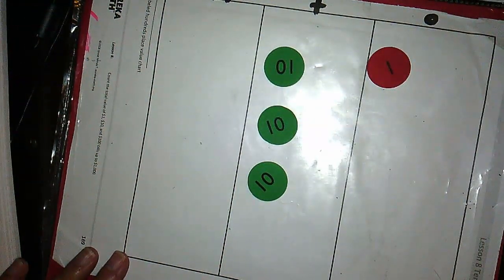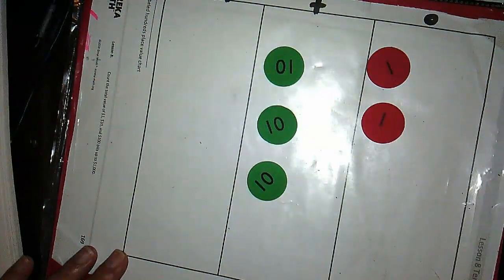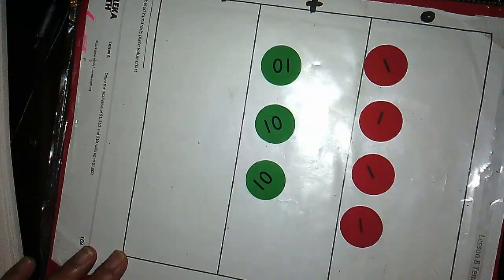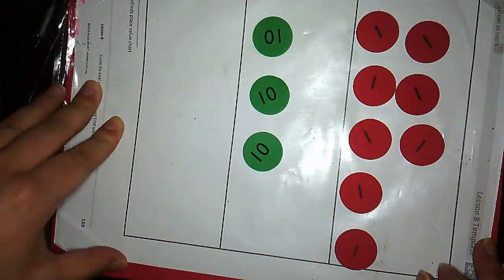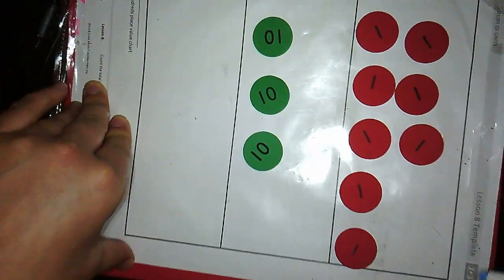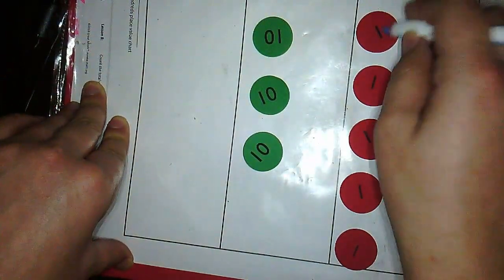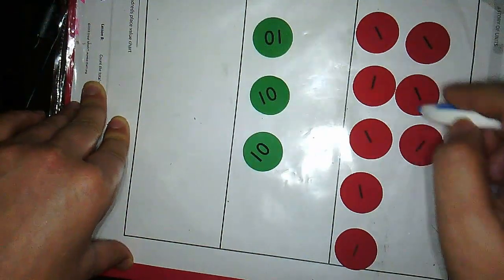Remember, key point number 2 says model the whole. 1, 2, 3, 4, 5, 6, 7, and 8. Now, key point number 3 says subtract the part. And remember, the number 9 is the part. I have 9 ones. Let's see. Do I have enough ones? 1, 2, 3, 4, 5, 6, 7, 8. Do I have enough ones, boys and girls?